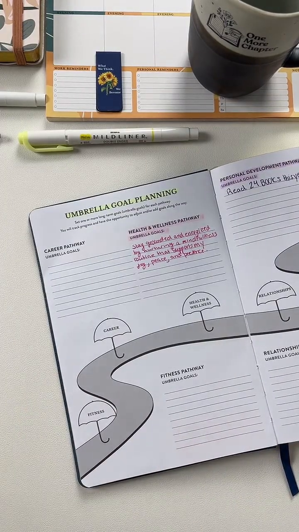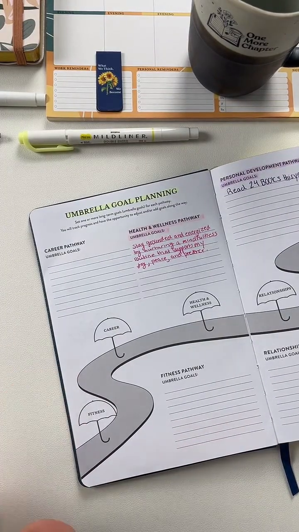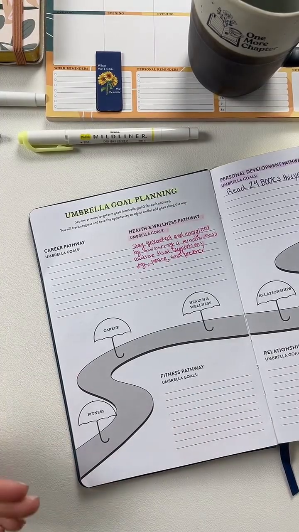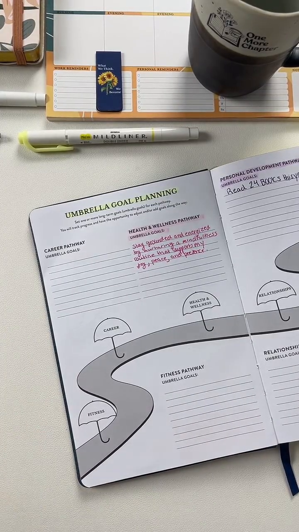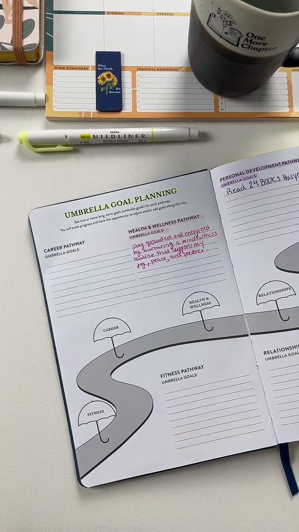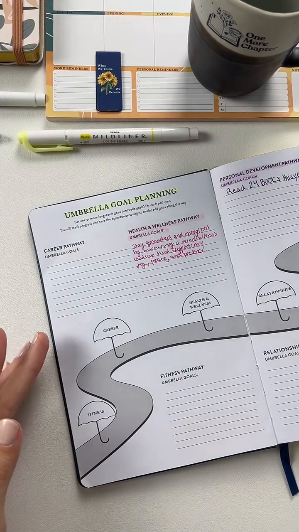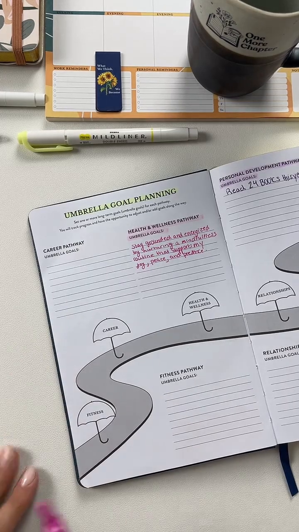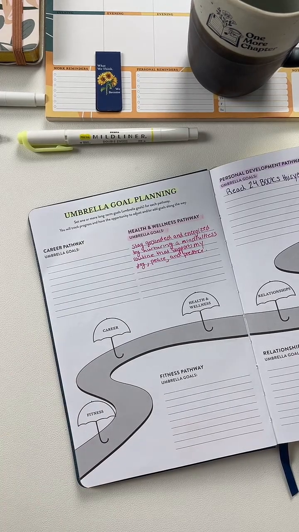And when I dive a little further into this class, we'll get into how we can work on this on a monthly, weekly basis and the importance of doing so. But first, before we get into that, I want to just keep going through different examples of what types of goals you can be setting in your umbrella goal planning page. So after you have that health and wellness goal, you can always choose to add another one.